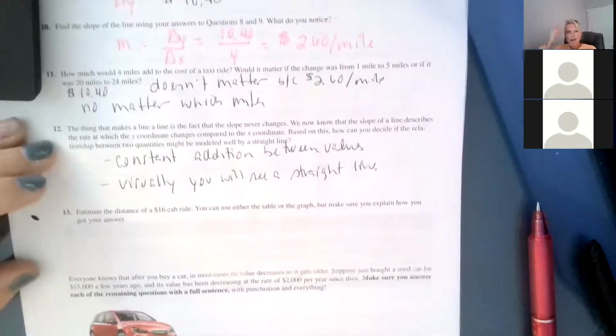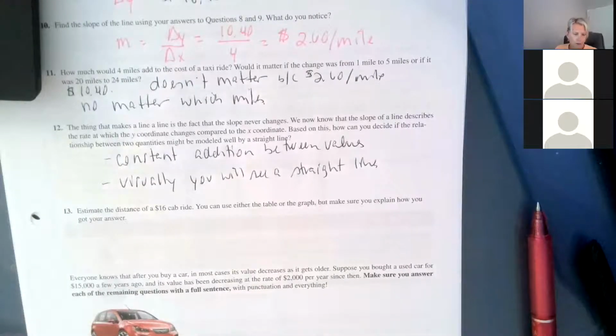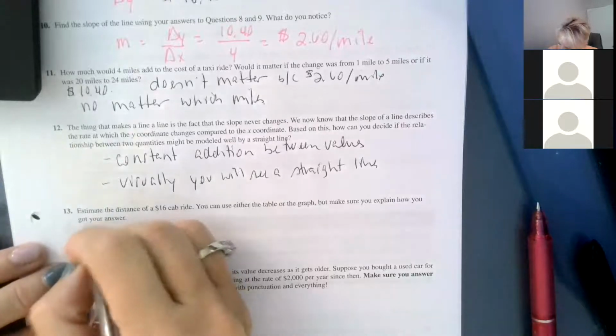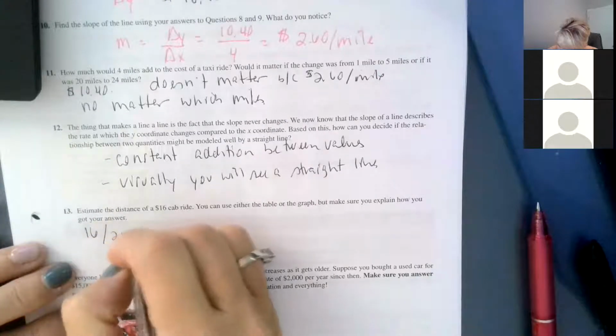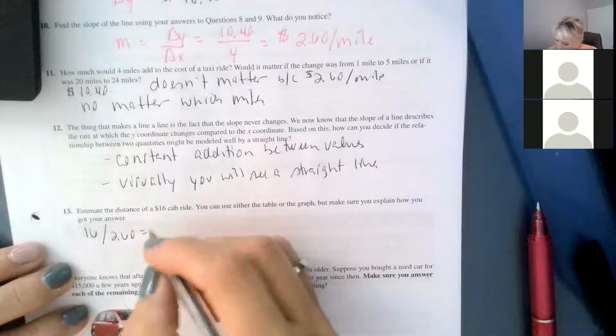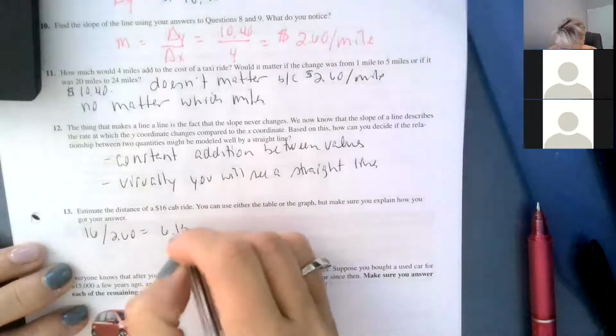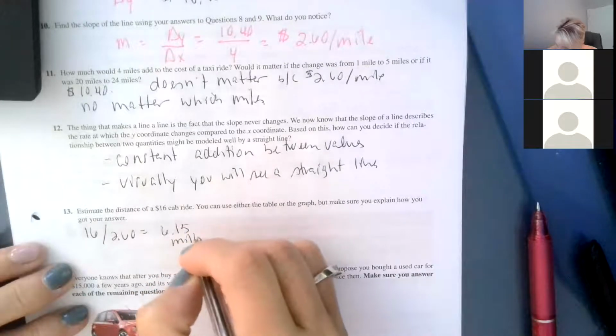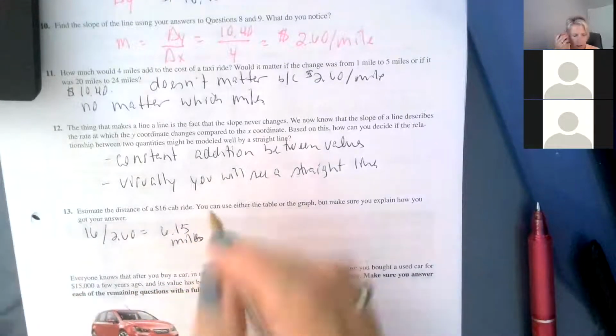Okay, and then how do we estimate the distance we can travel with $16? I did 16 divided by 2.6. You did 16 divided by 2.6? Yeah. Okay, let's see, what does that give us? I got 6.15, but that was rounded. Okay. What about you, Maya, or Carter, what did you get?